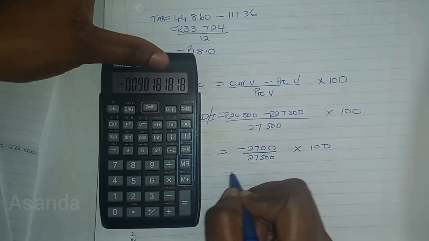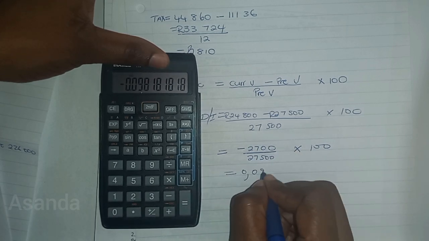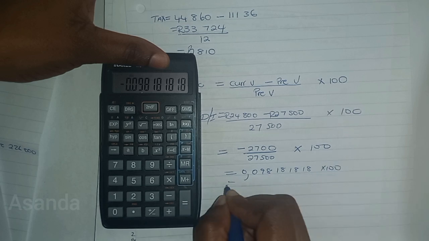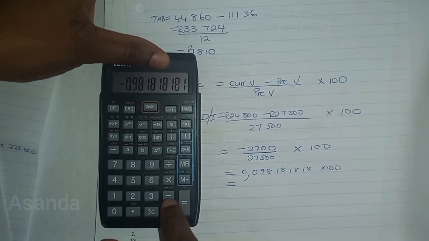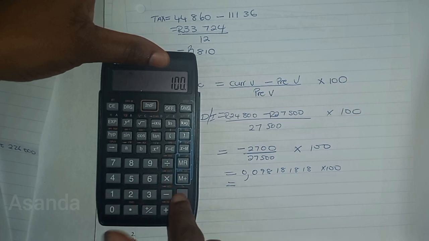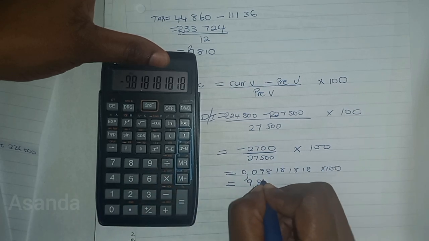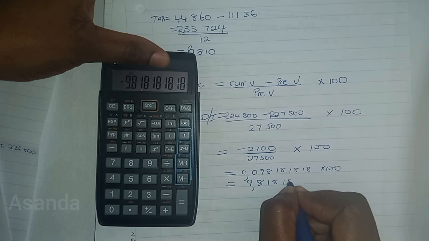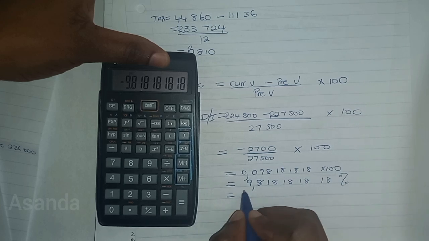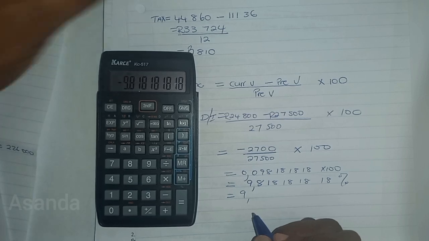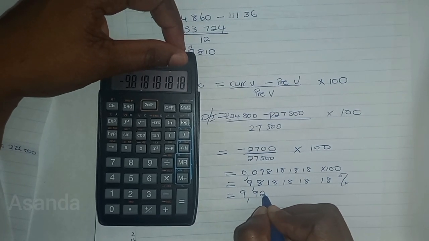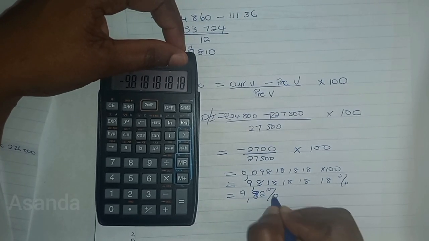So when we divide this, we're going to get 0.098181818. Multiply that by 100, and then you get 9.8181818%. They never said we must round off, so I'm just going to round off to 2 decimals. 9.82%.